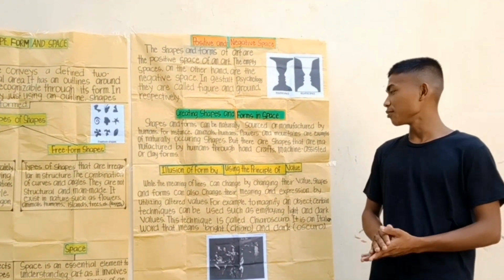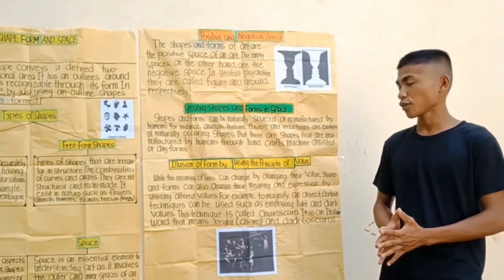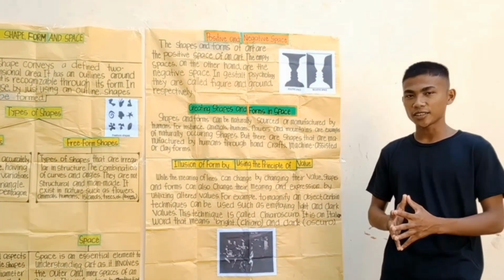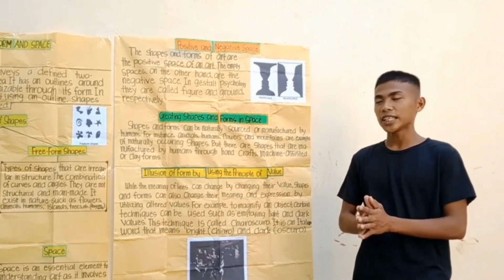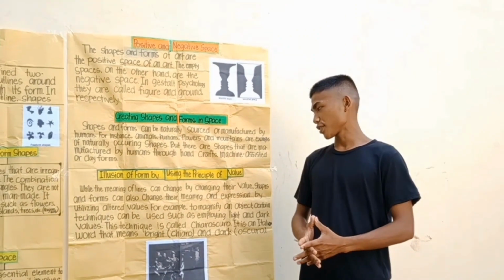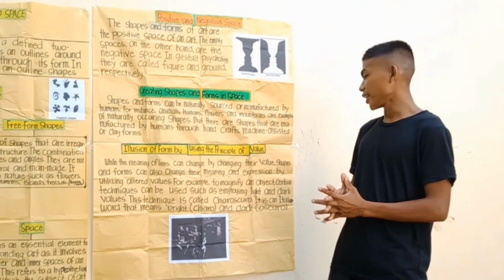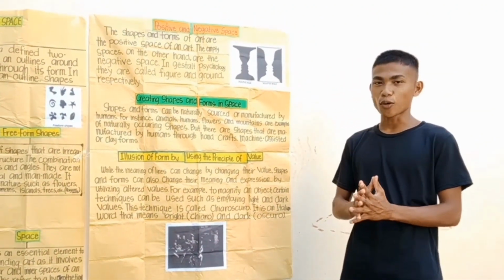While the meaning of lines can change by changing the value, shapes and forms can also change their meaning and expression by utilizing altered values. For example, to magnify an object, certain techniques can be used, such as employing light and dark values. This technique is called chiaroscuro. It's an Italian word that means bright, chiaro, and dark is called oscuro.